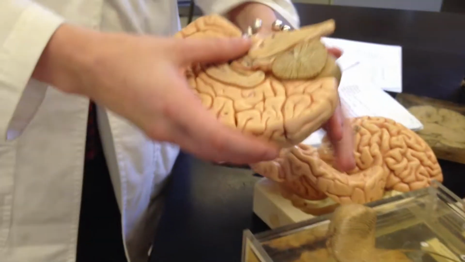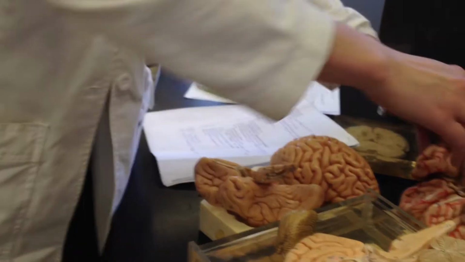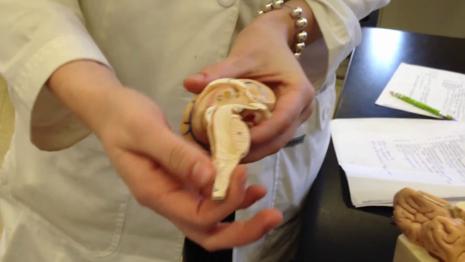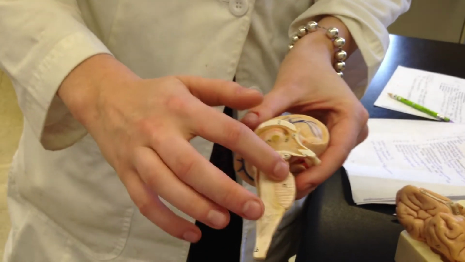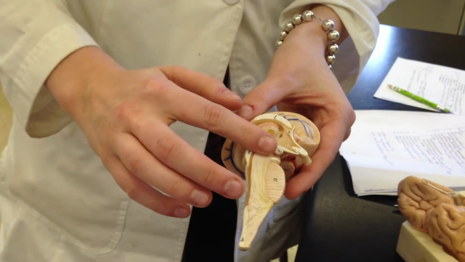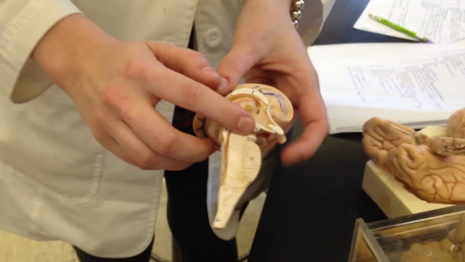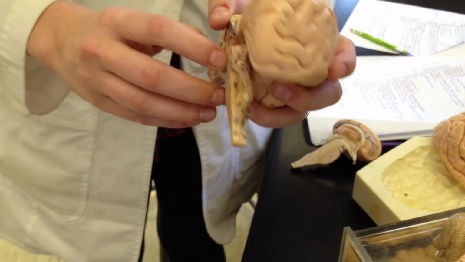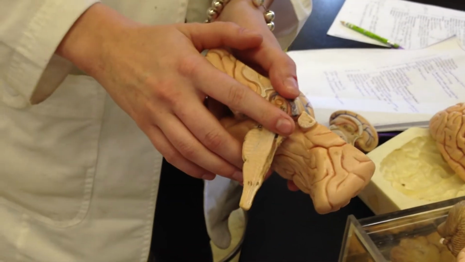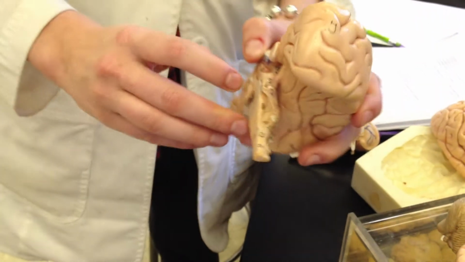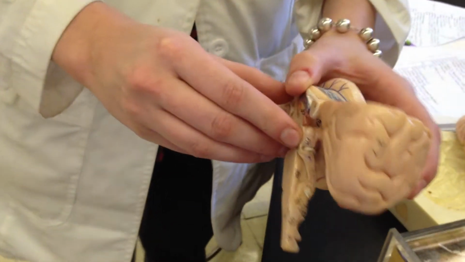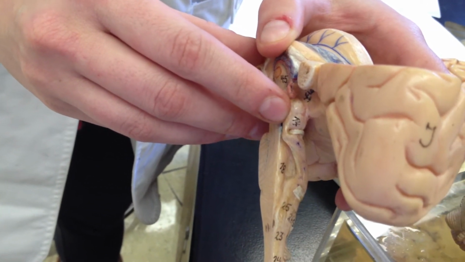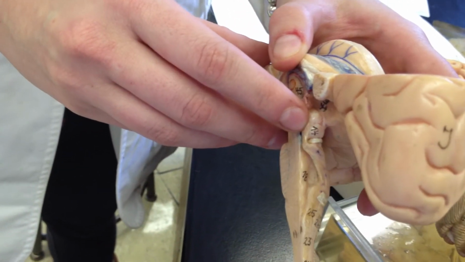Next we will do the brainstem. Here, a lovely brainstem for us. This is the medulla. This is the pons, and this is the midbrain. On the midbrain, you can see it, you have the colliculi. You have the superior and inferior. These little bumps are your superior and inferior. Got it?